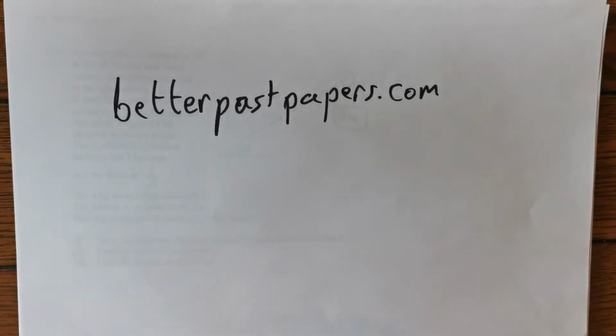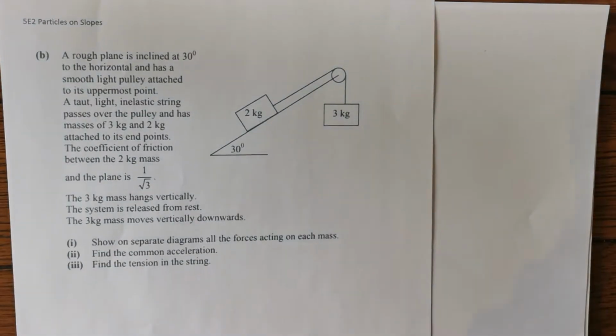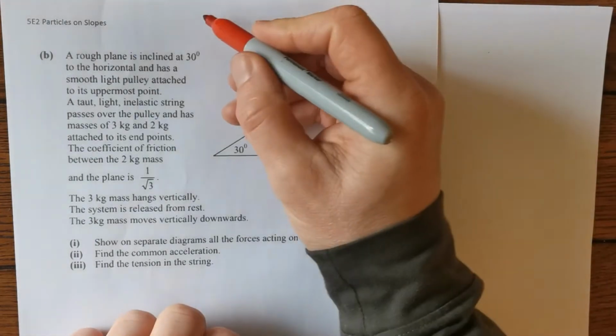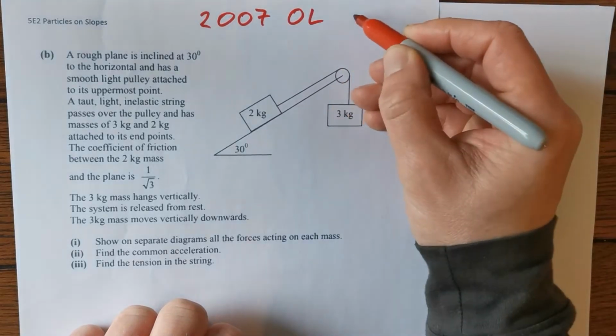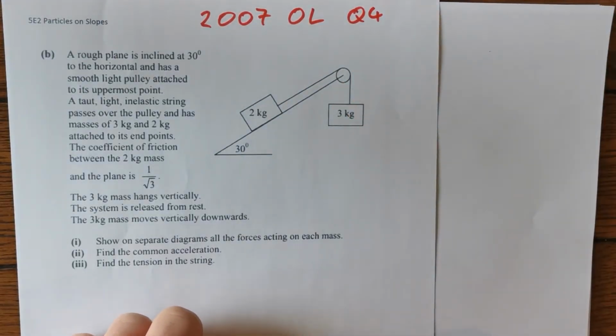So in this class, I've taken a question here from the 2007 Leaving Cert paper. It's an ordinary level question, question 4, the B part. And it ties in nicely with what we're doing at the moment. It's to do with Newton's laws and connected particles on slopes. So that's what I'm going to be looking at in this class: particles on slopes, connected.